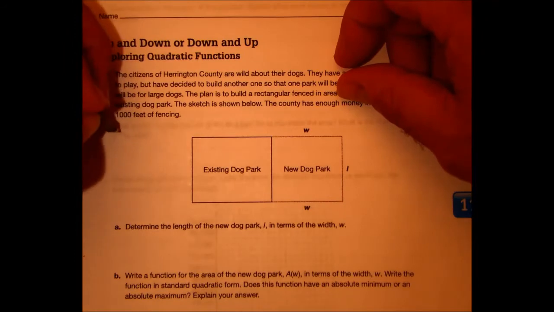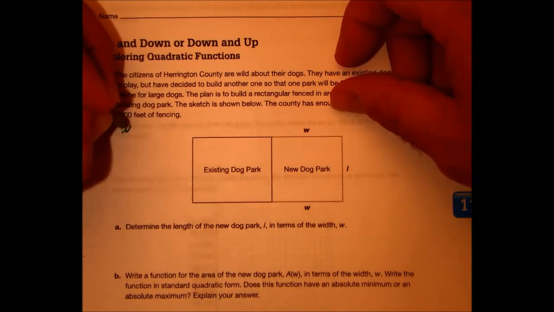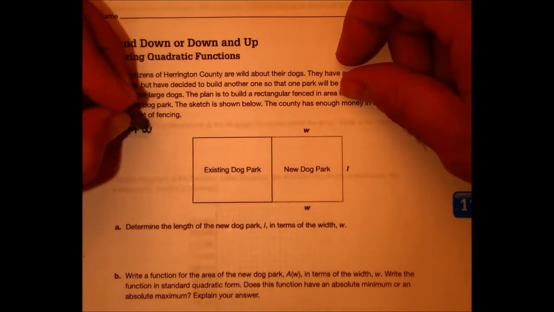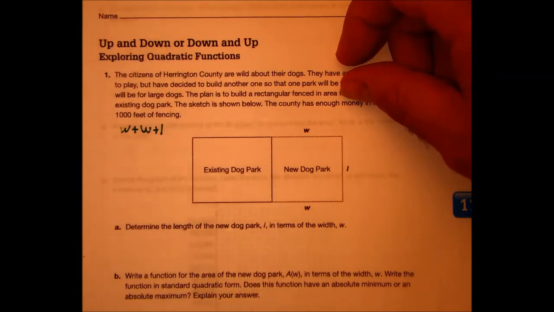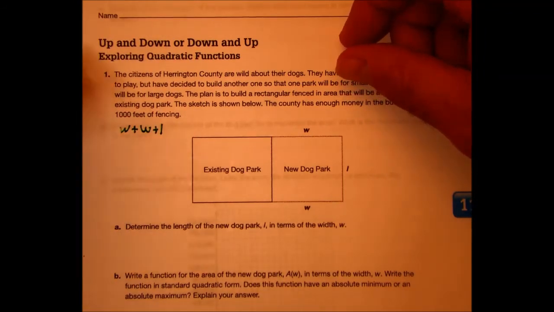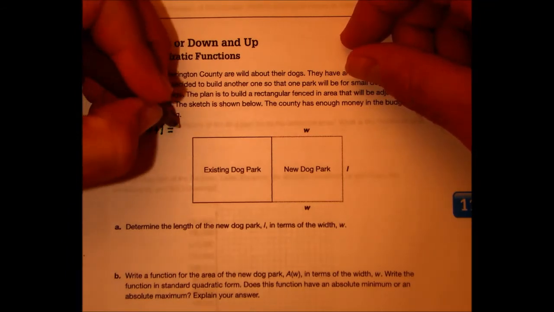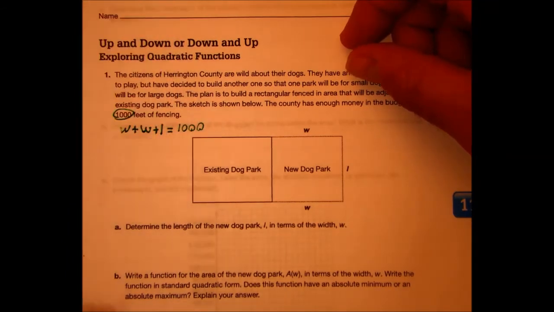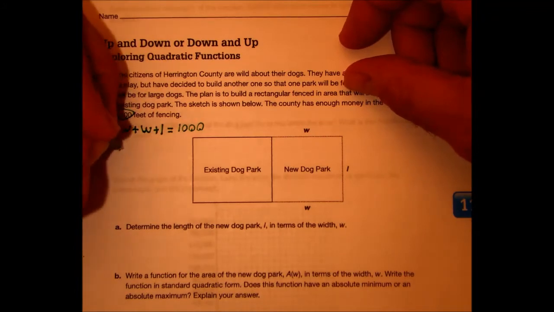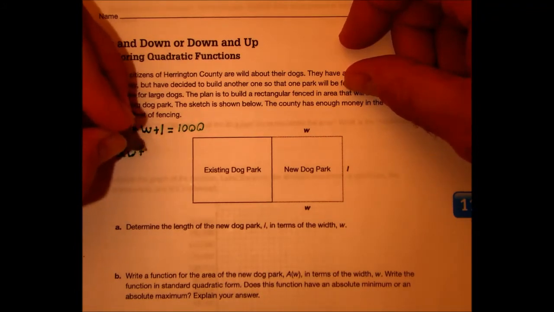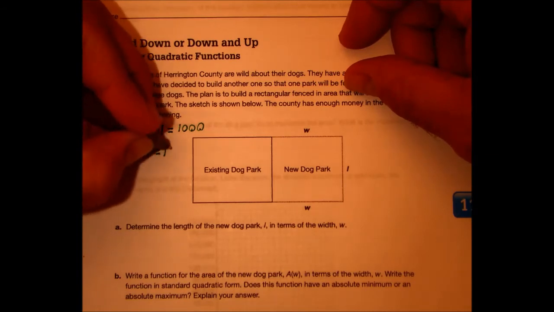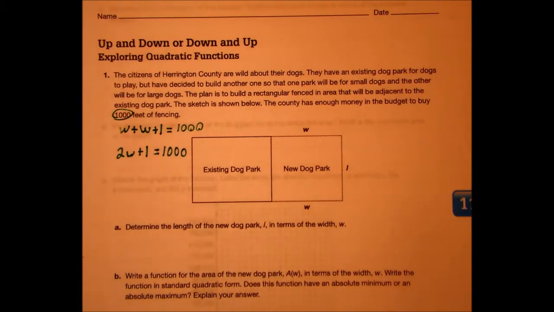We would say, okay, we're adding W plus W plus L. And how much fencing will we have? We'll have 1,000 feet. All right, so when we add those, we get 2W plus L equals 1,000 feet.